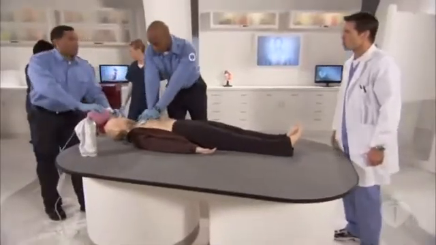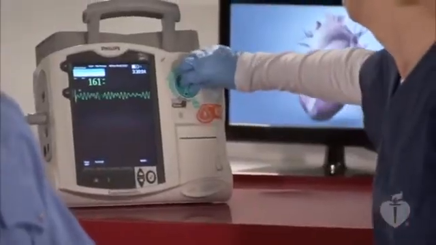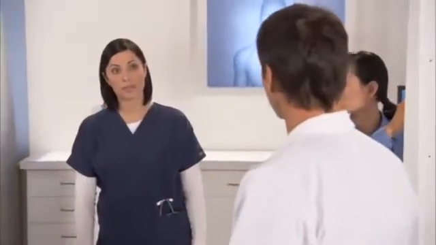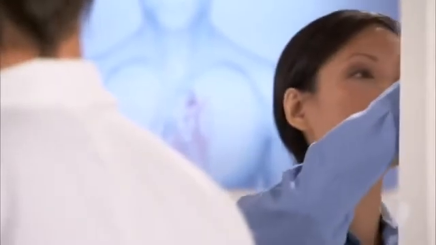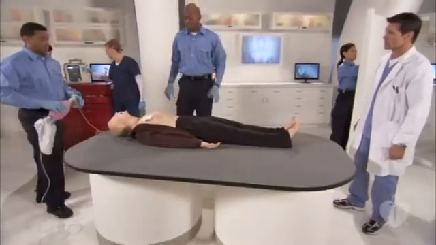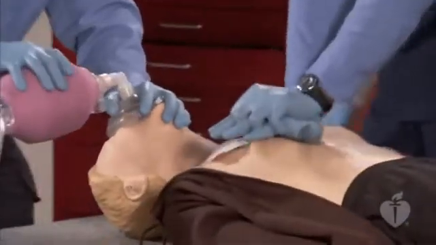Resuming compressions. Let's deliver a second shock at 150 joules. Dana, let's establish IV access and be prepared to administer 1 milligram of epinephrine IV. Charging. Clear the patient. Shocking on 3. 1, 2, 3. Shocking. Shock delivered. Resuming compressions.